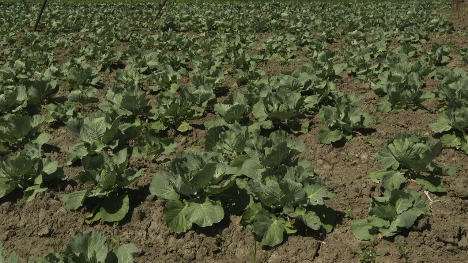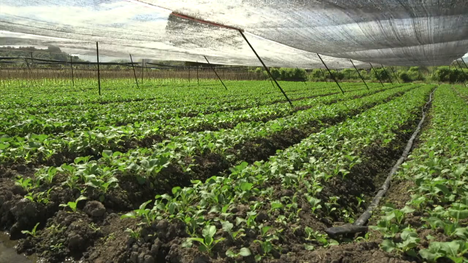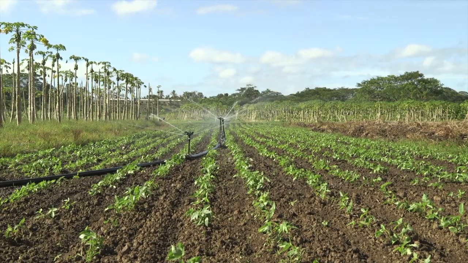It is important to make sure that the plants do not compete with each other for space, sunlight, water, and nutrients in your cropping system.